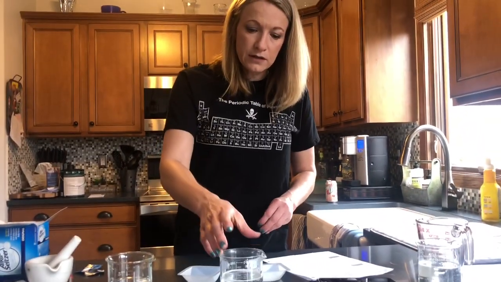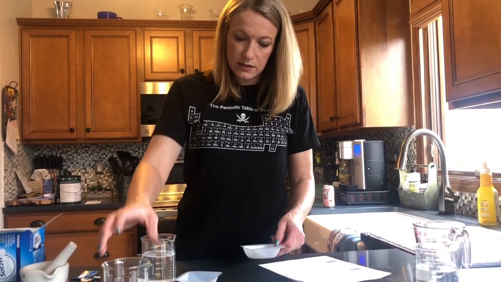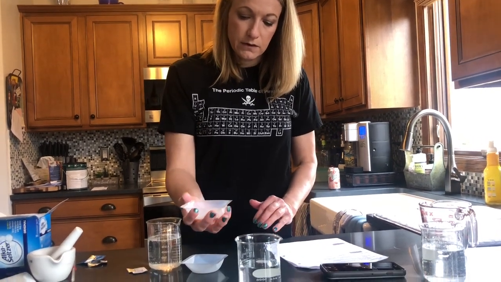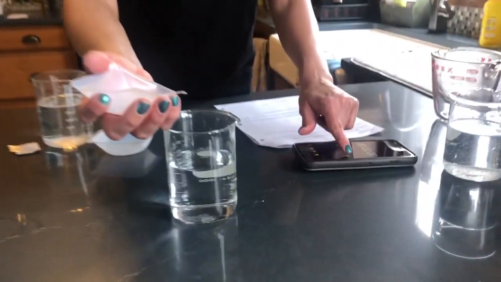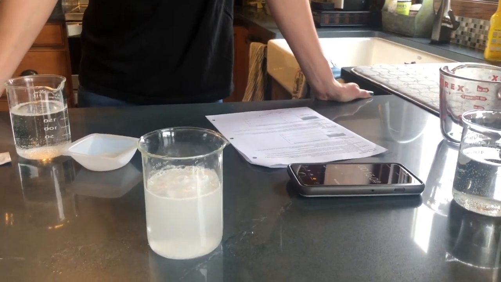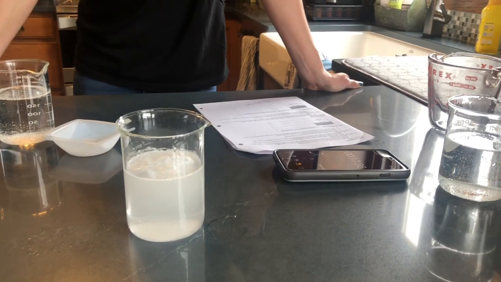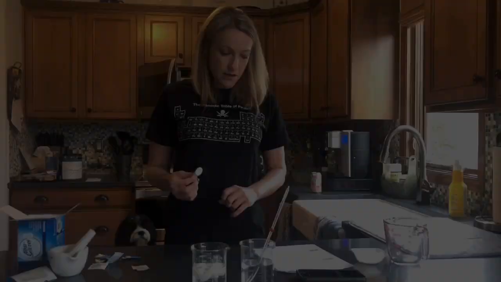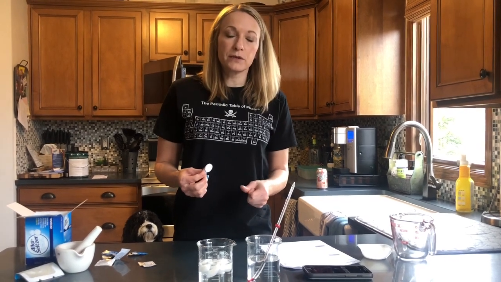Now, the third trial we're going to do is the Alka-Seltzer ground up into a powder. So starting that one. As you can see, this reaction is occurring much, much faster. There's a lot more particles in contact with the solvent, or the reactant of water, and with that, the reaction's already finished at 24.87 seconds.